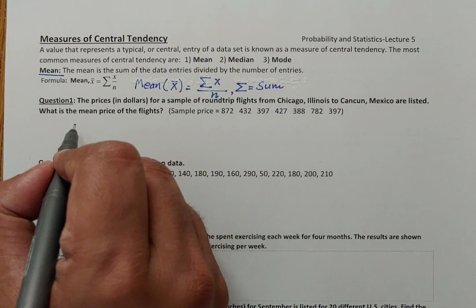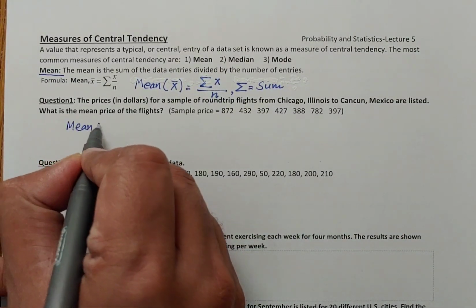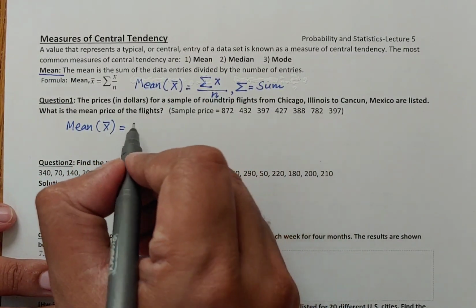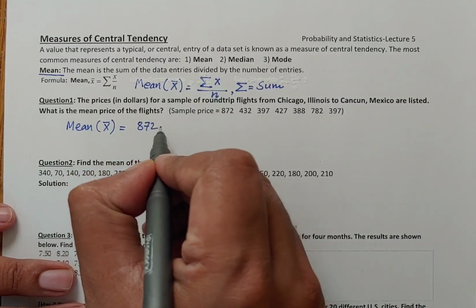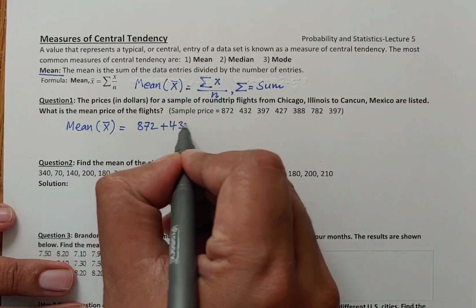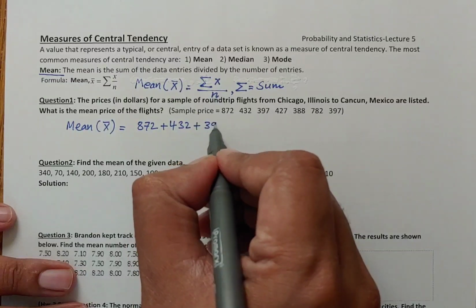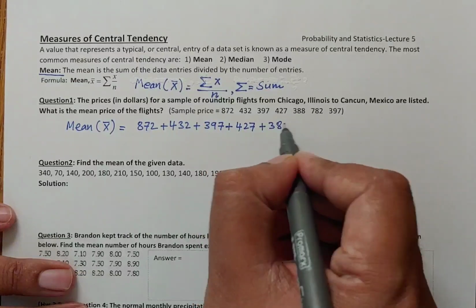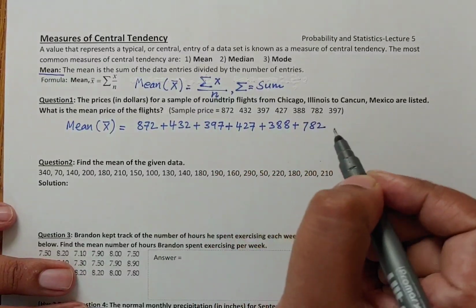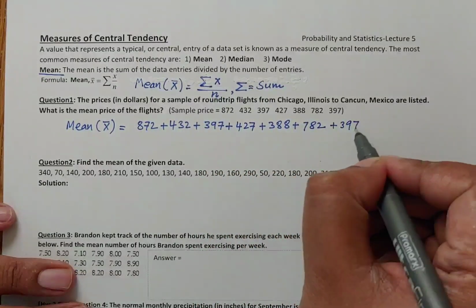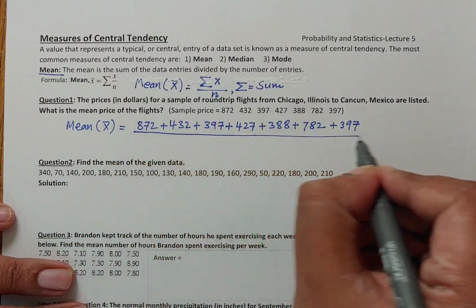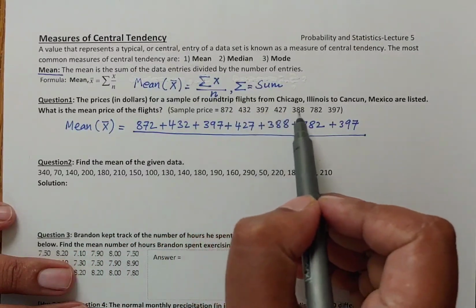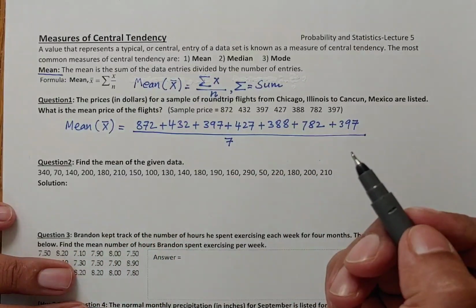Mean, x bar, equals, you add these numbers: 872 plus 432 plus 397 plus 427 plus 388 plus 782 plus 397, and then you divide by the count. 1 2 3 4 5 6 7, so divide by 7.